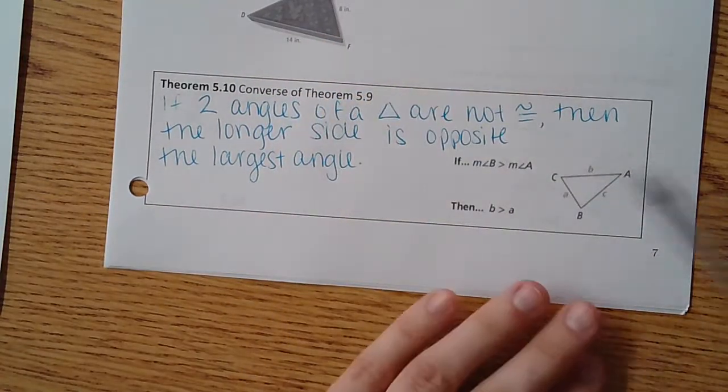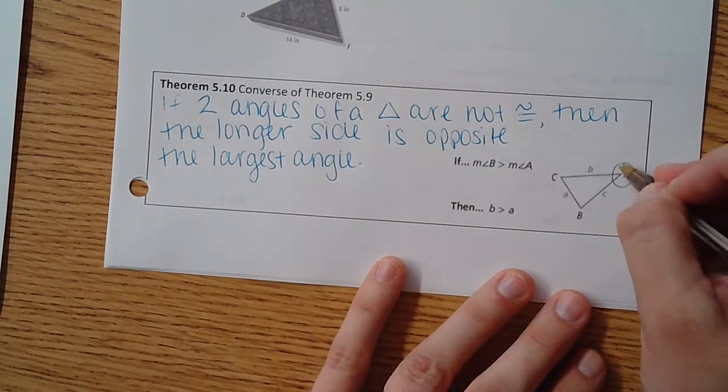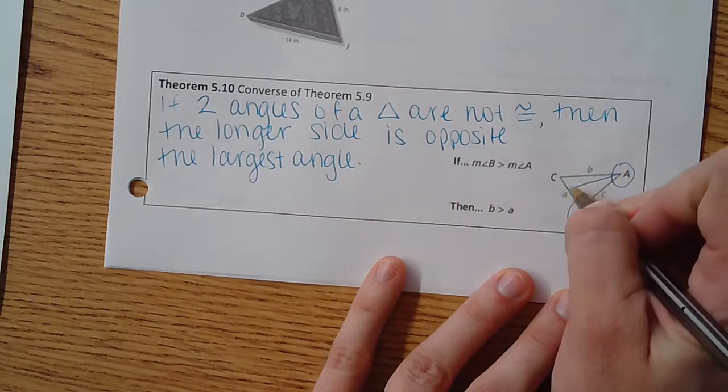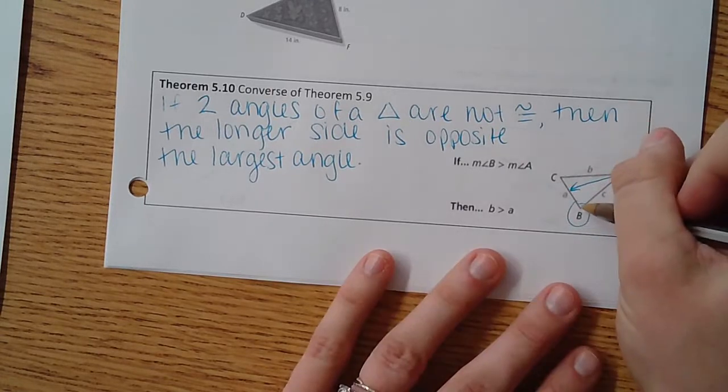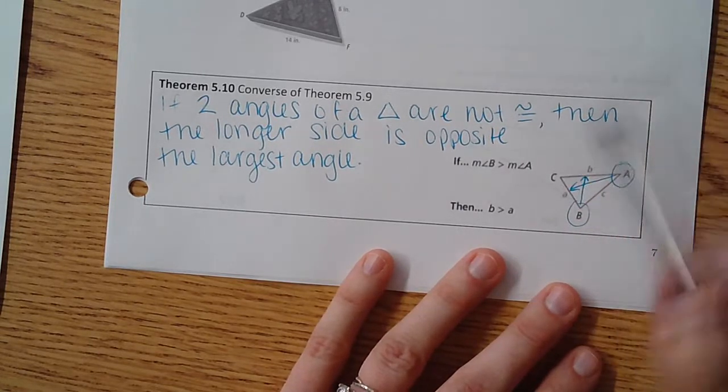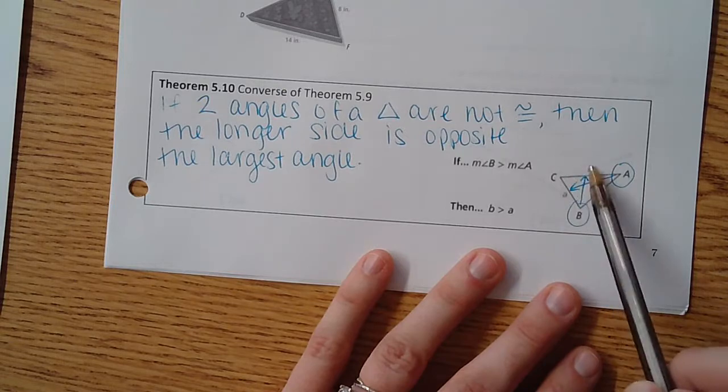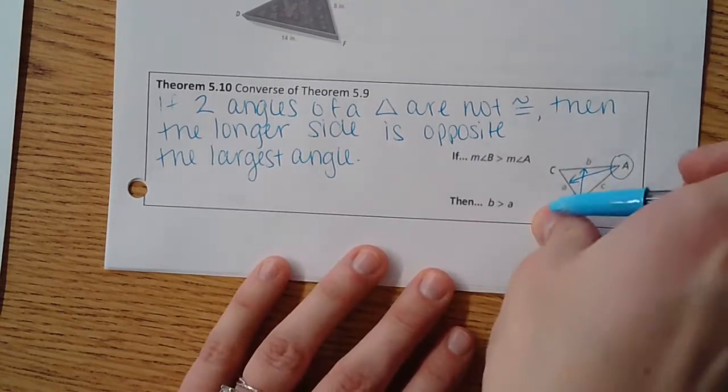So if I know that angle A is bigger than angle B, I know that the side across from angle A is going to be bigger than the side, or excuse me, if B is bigger than A, the side across from B is bigger than the side across from A.